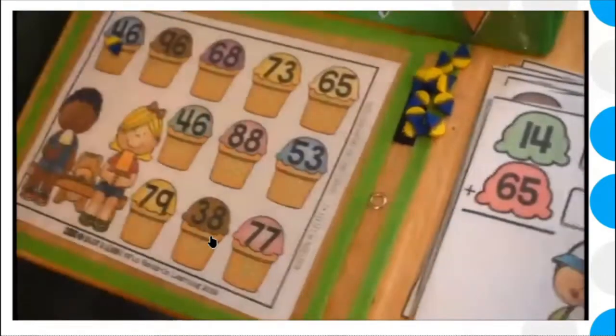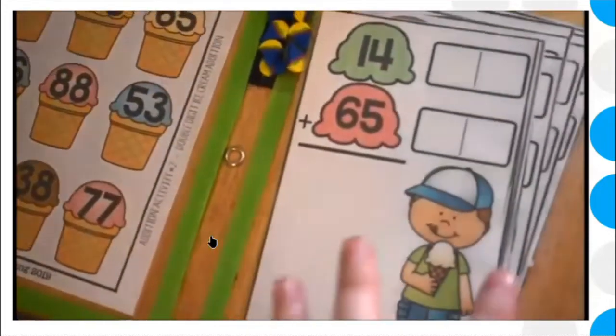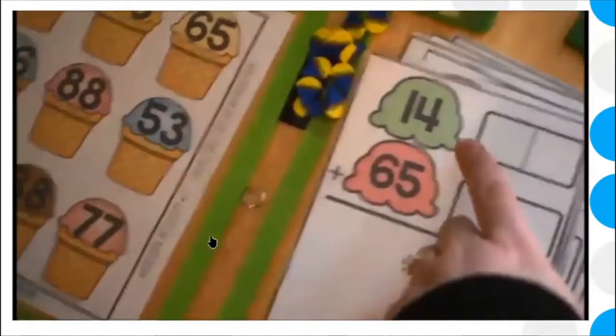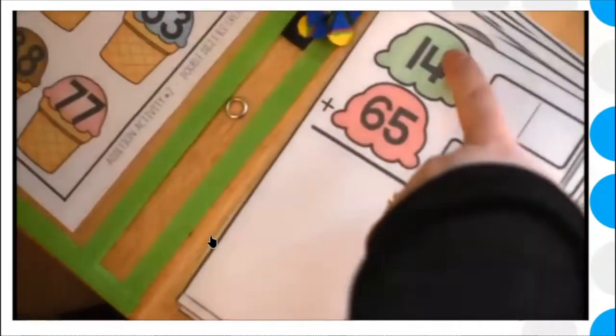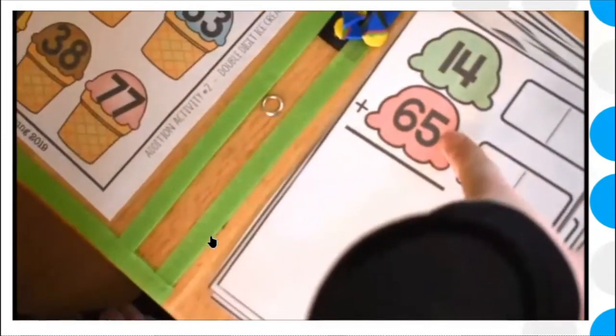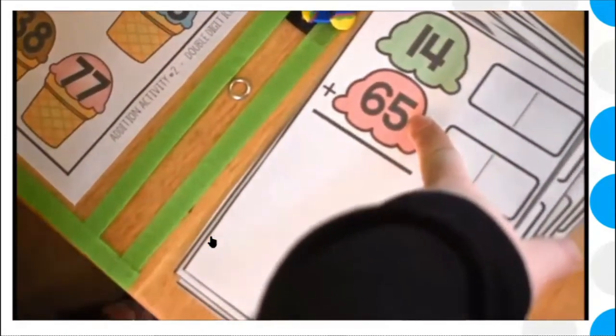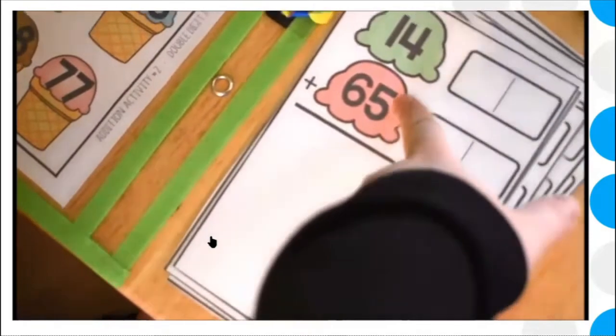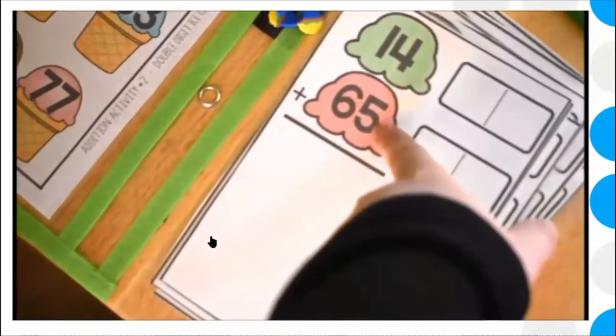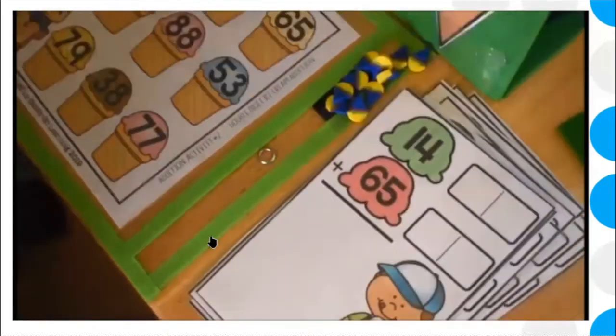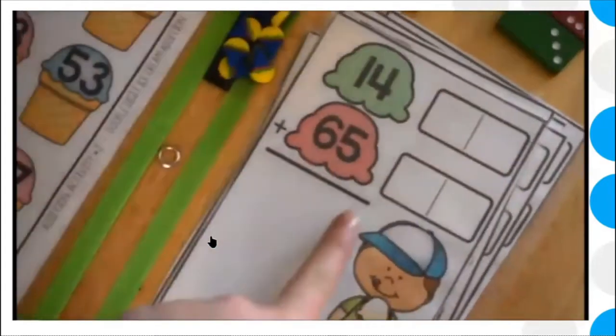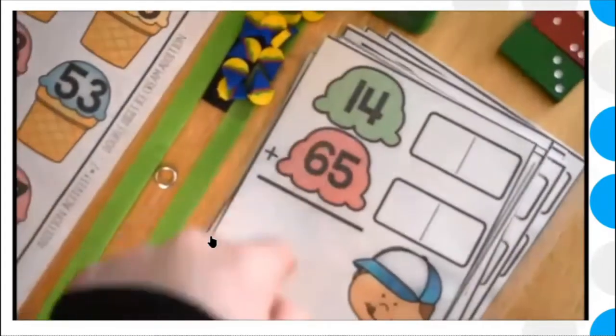Alright, we are going to add 14 plus 65. Now we know that we start in our ones place here, so we add 4 plus 5. What does that make? 4 plus 5 equals 9. So our 9 is going to be in our ones place, and what's 1 plus 6?